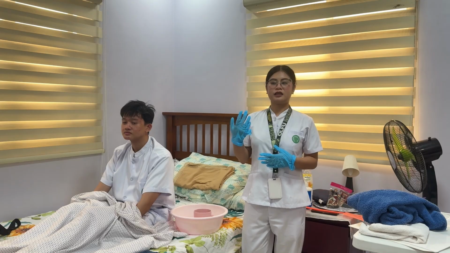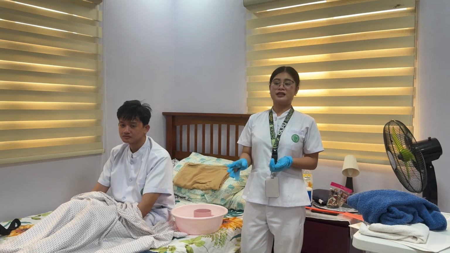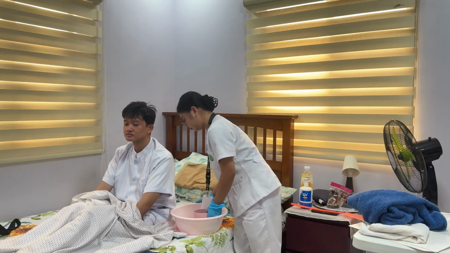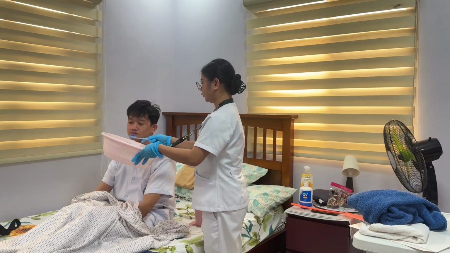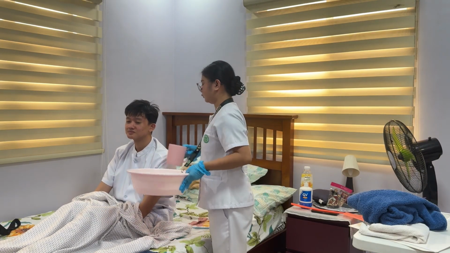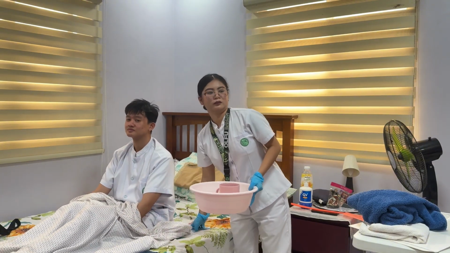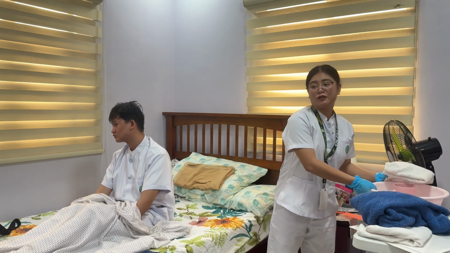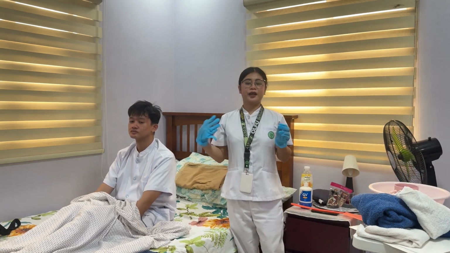And I will also brush the tongue to help prevent bad breath. And after brushing, I will provide water for rinsing and ask the patient to spit into the basin. And if available, I will floss the patient's teeth to remove plaque and food particles that the toothbrush cannot reach.